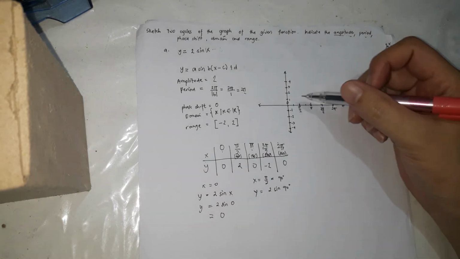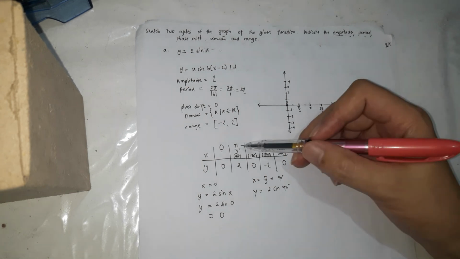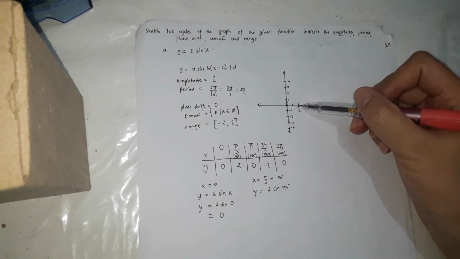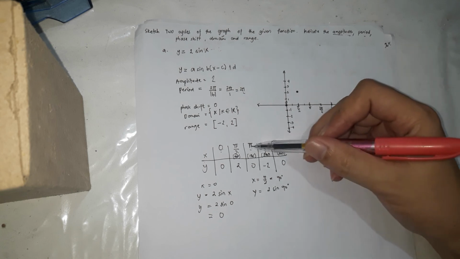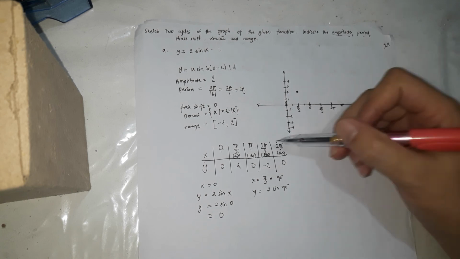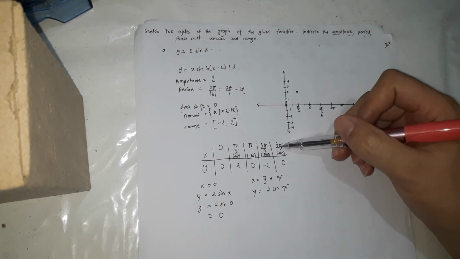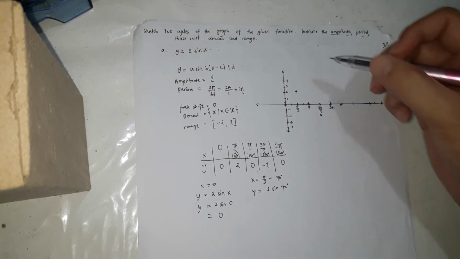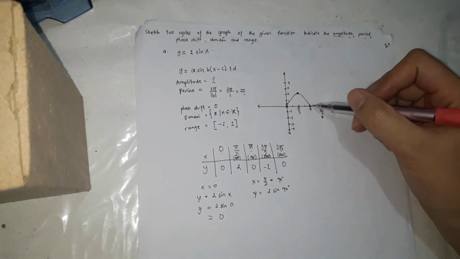So 0, 0. Plot the points. Pi over 2, it's 2. For pi, 0. For 3 pi over 2, -2. For 2 pi, 0. So this is our graph.